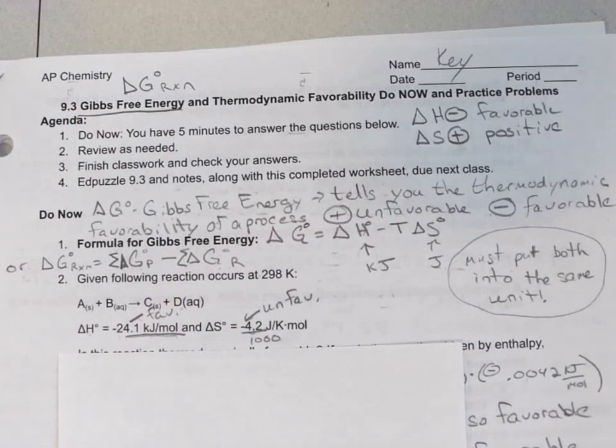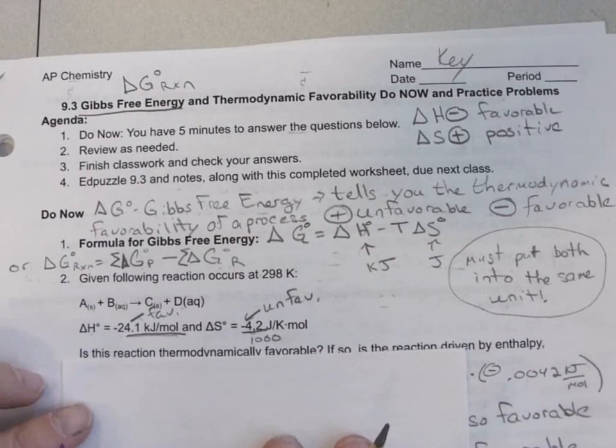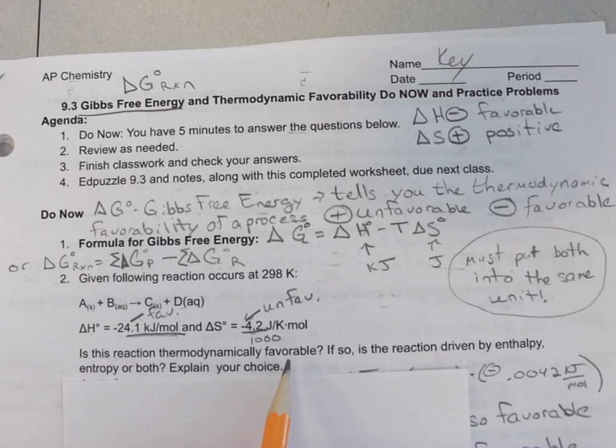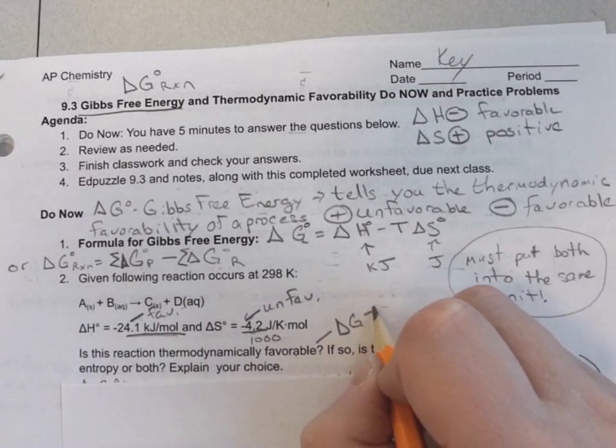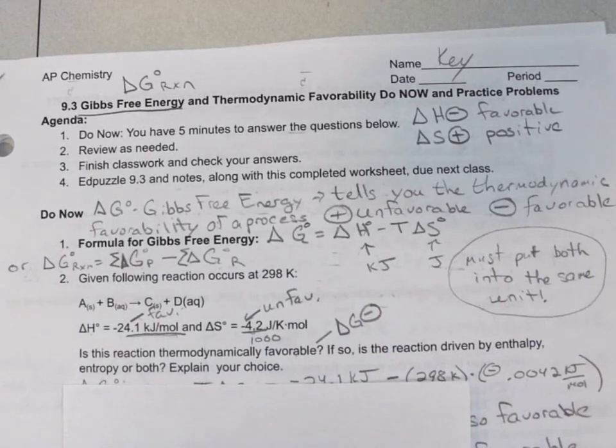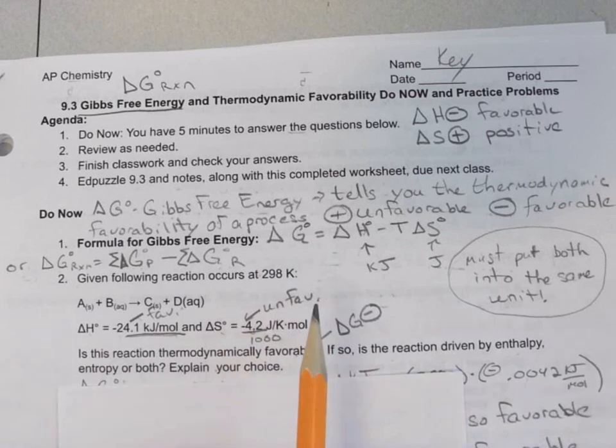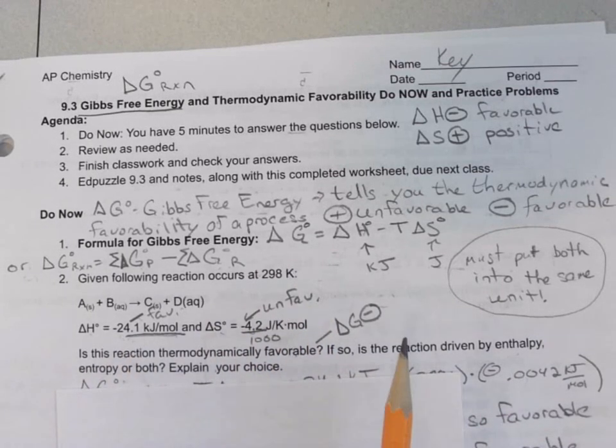Now, we have to see what drives the reaction. Is the delta H enough to drive the reaction to be spontaneous? So let's take a look. It's saying, is this reaction thermodynamically favorable? Meaning, is delta G negative? Okay. If so, is the reaction driven by enthalpy, entropy, or both? Well, I can tell you right now that it's not being driven by entropy because this is unfavorable. Okay? So if it is a favorable reaction, this has to be what's driving it. So let's take a look.